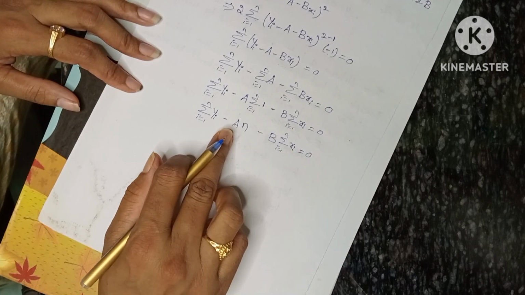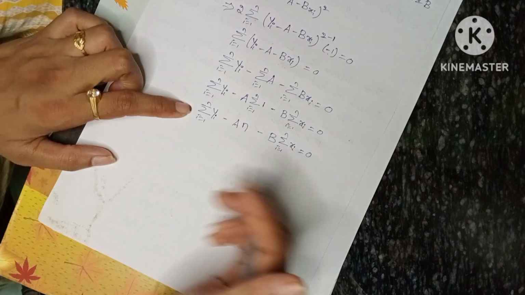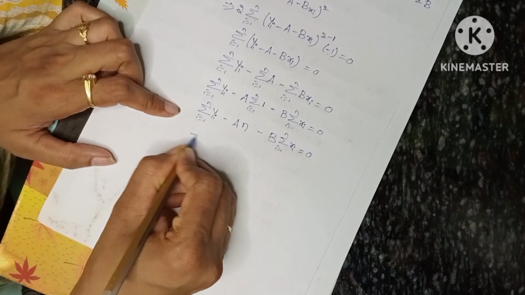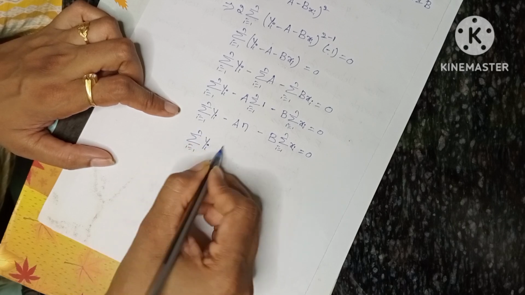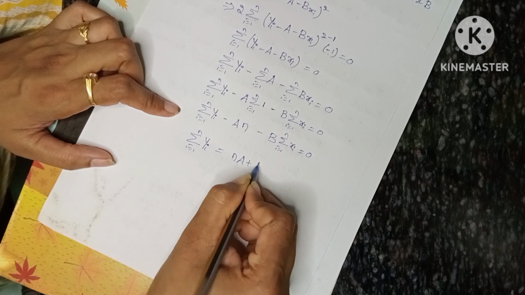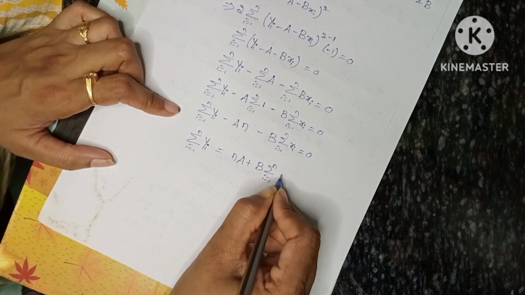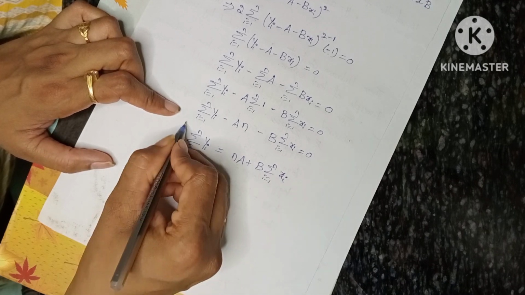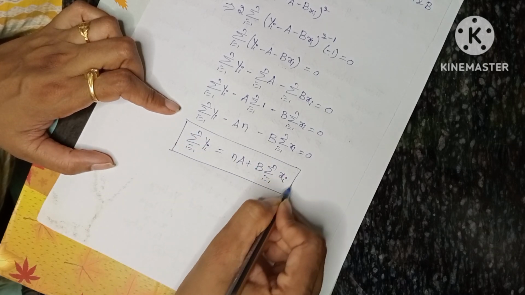Now these negative terms we are taking from LHS to RHS. It becomes positive. So summation i equals 1 to n yi equals na plus b summation i equals 1 to n xi. Okay, so this is equation what? 3, I think so. Yes.